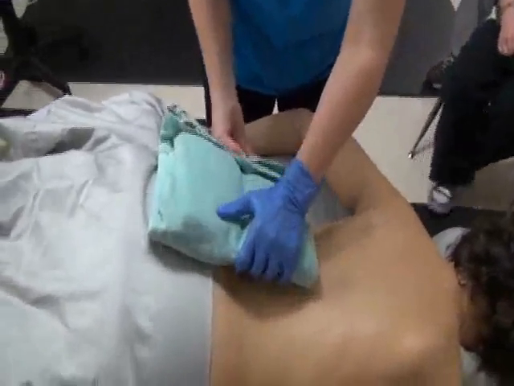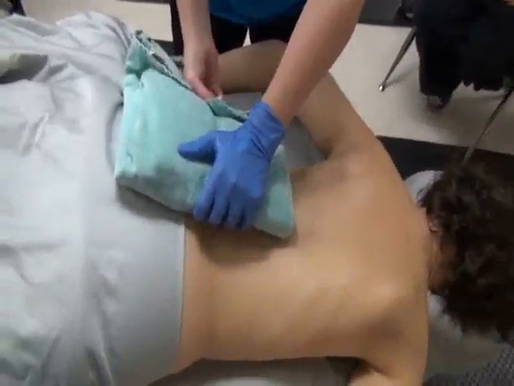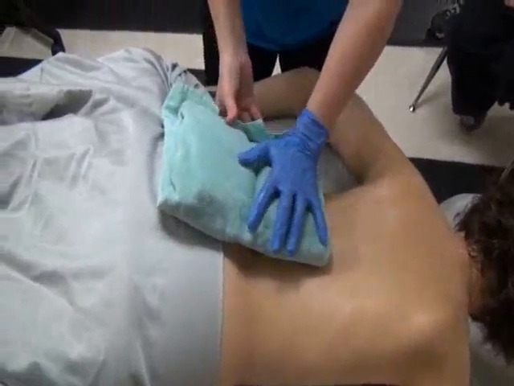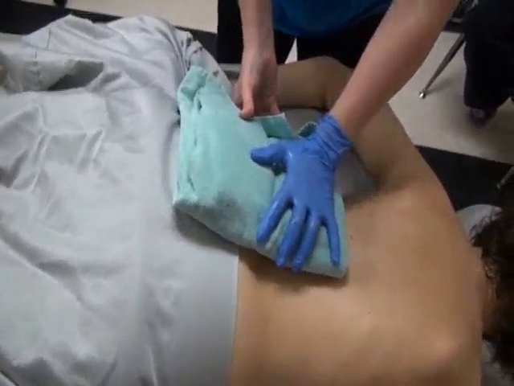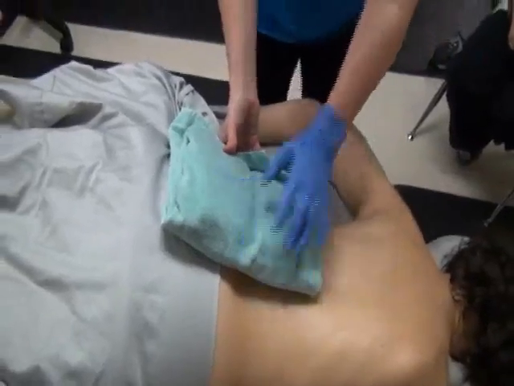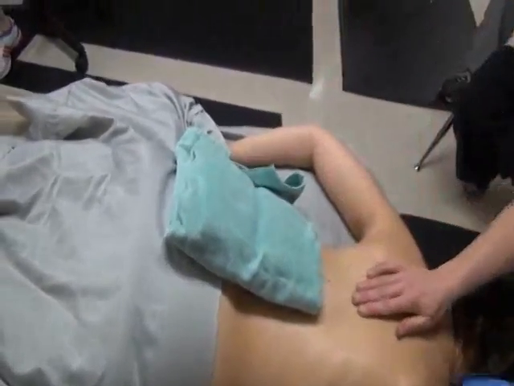And since the left is tighter than the right in the low back, I'm going to have the hot pack actually go around the side so that we're warming up the lateral muscles like the abdominal obliques. Is that comfortable there, Tricia? Mm-hmm. You let me know if it gets too hot.